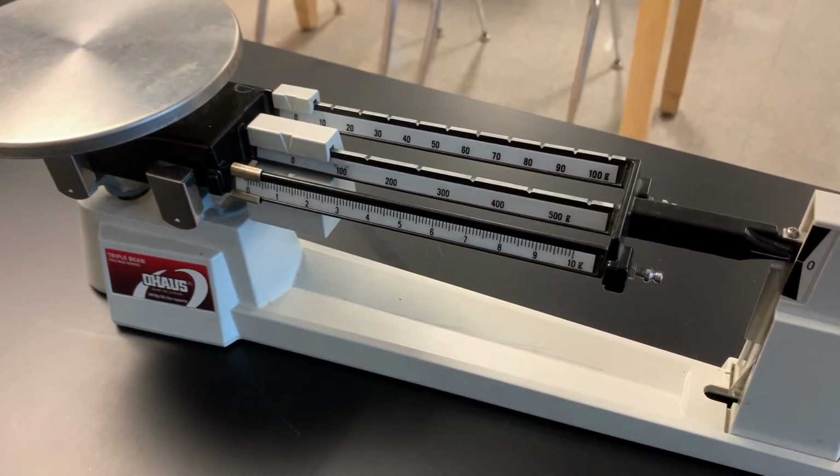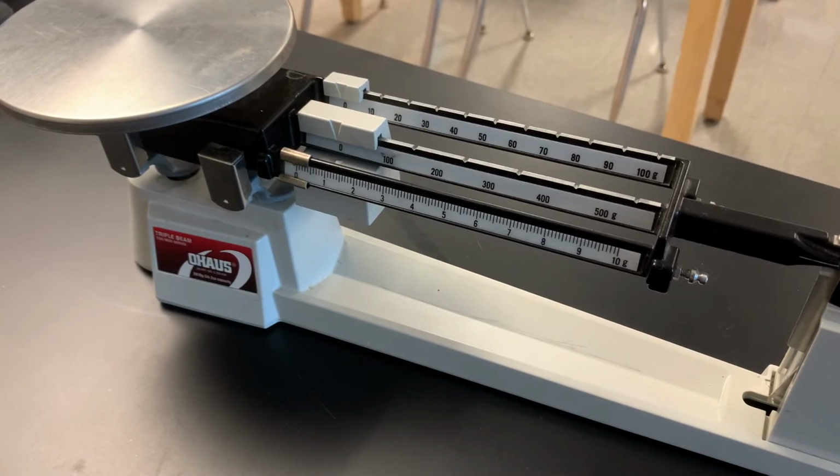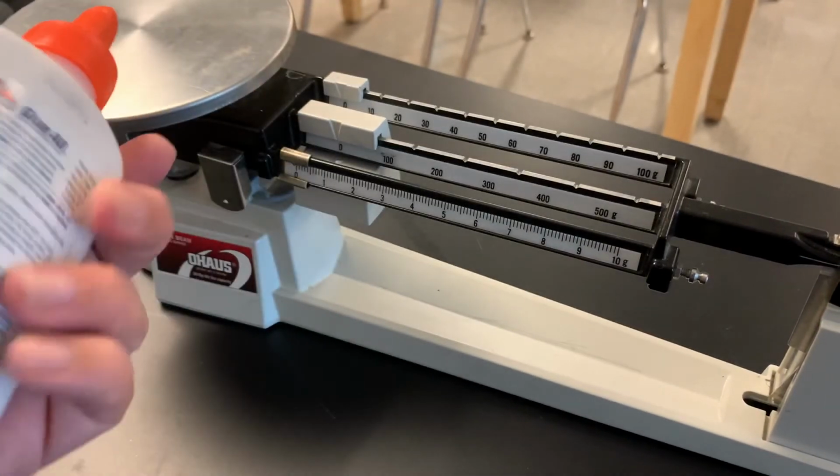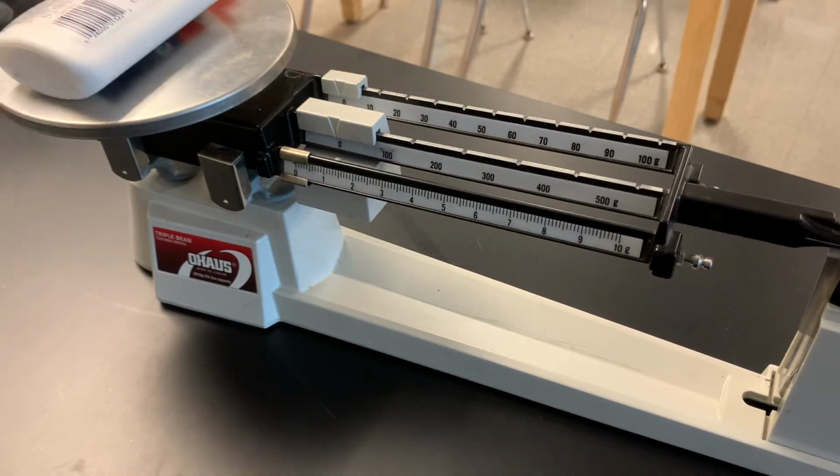I'm going to show you how to use this. I'm going to measure a few common items. The first one I'm going to use is a bottle of glue. I'm just going to set that on there. I can set it like this.